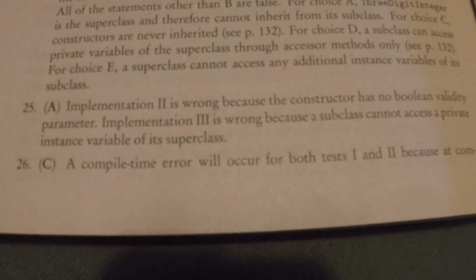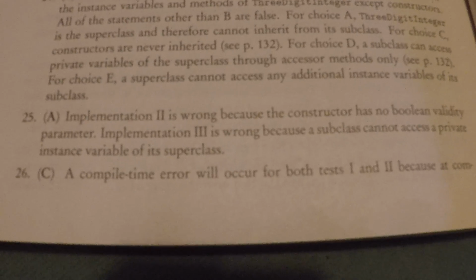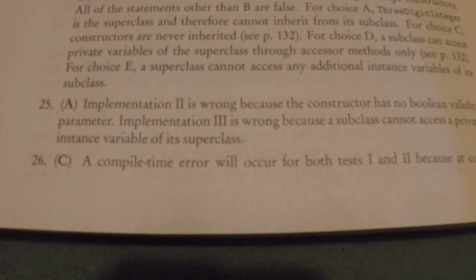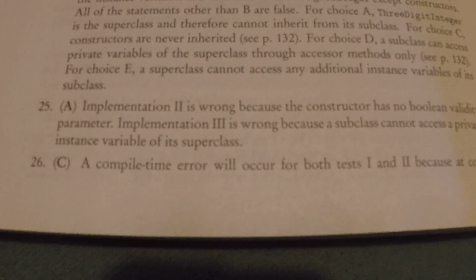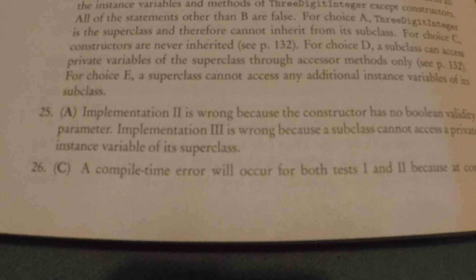25. Implementation 2 is wrong because the constructor has no Boolean validity parameter. Implementation 3 is wrong because a subclass cannot access a private instance variable of the superclass.